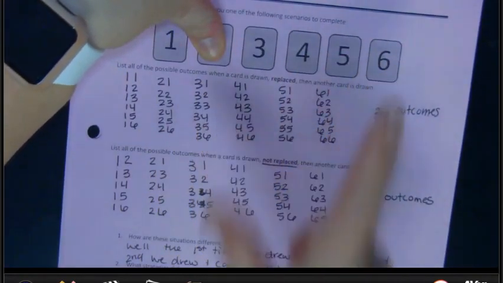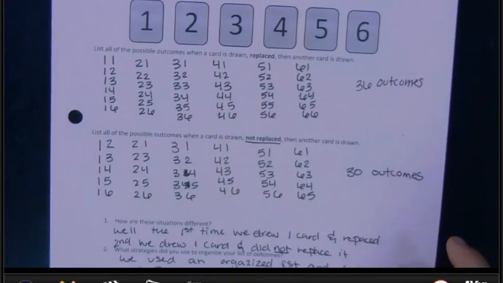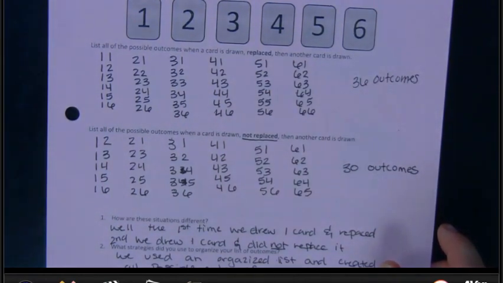Then you're going to replace 1 and you're going to say, okay, what if I drew 2 the first time? Then you're going to look at everything that you have left and you only have 1, 3, 5, 4, and 6 that are left. Okay?